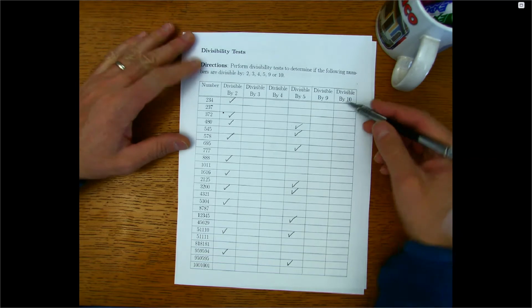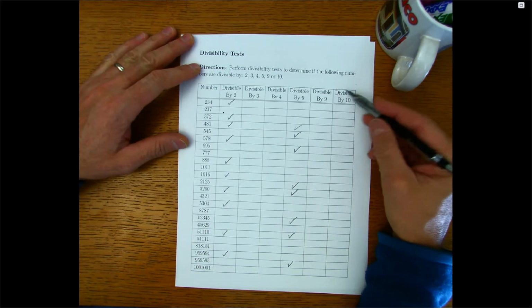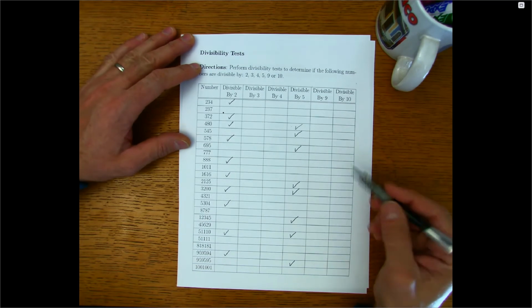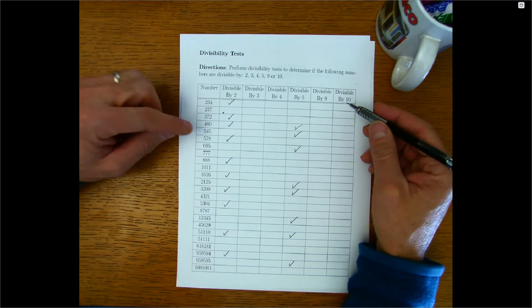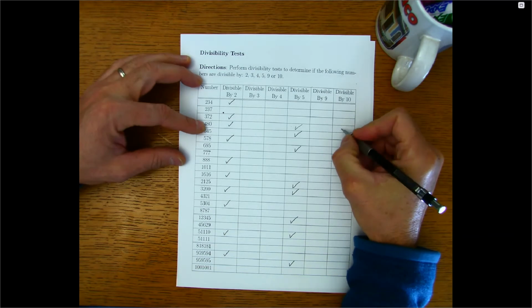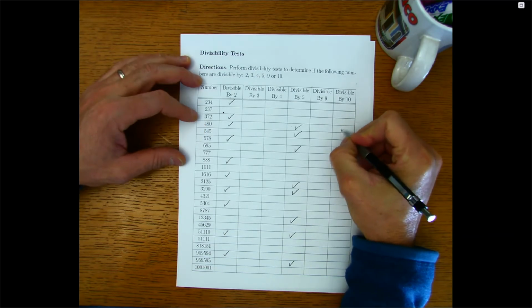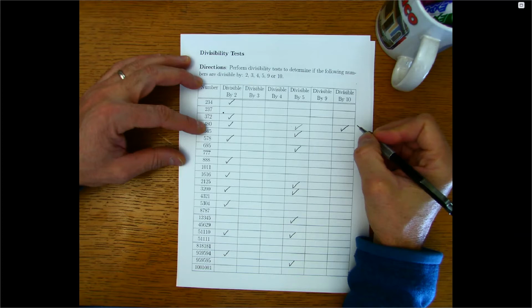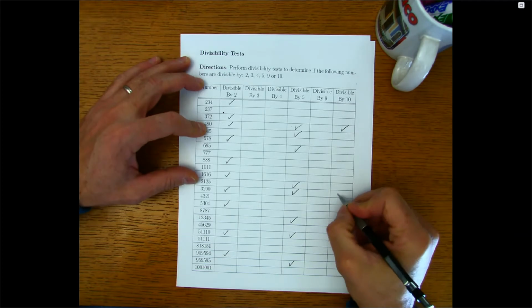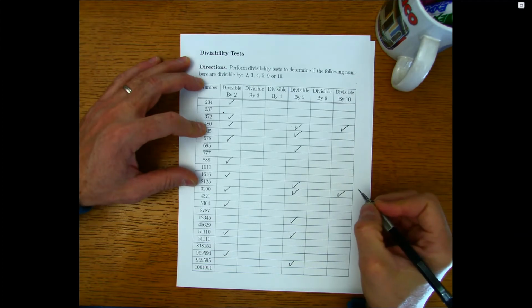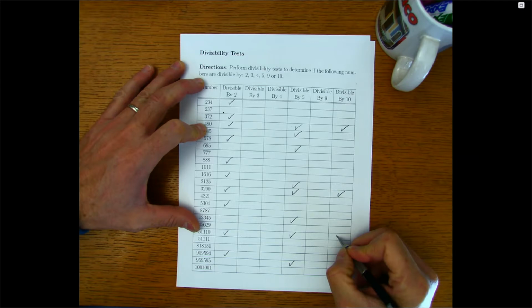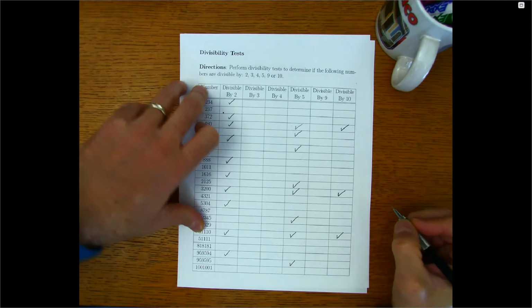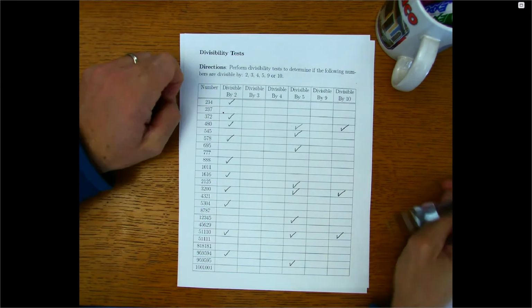And the last test that we're going to try right now is divisibility by 10. So we say a number is divisible by 10 if the units digit is a 0. So here we would have 480. Here we'd have 3200. Here we'd have 51,110. And I think that's it.